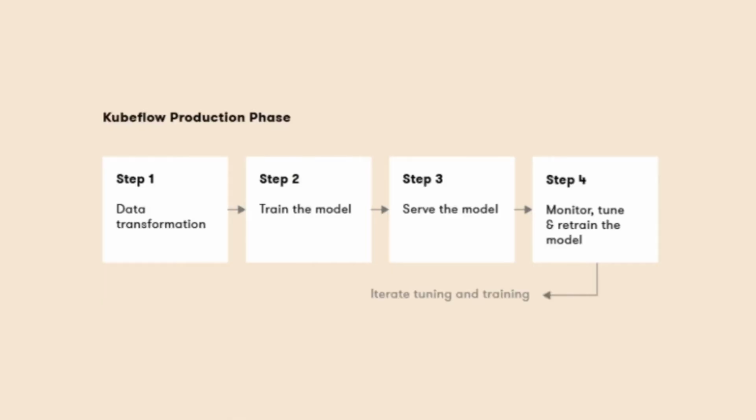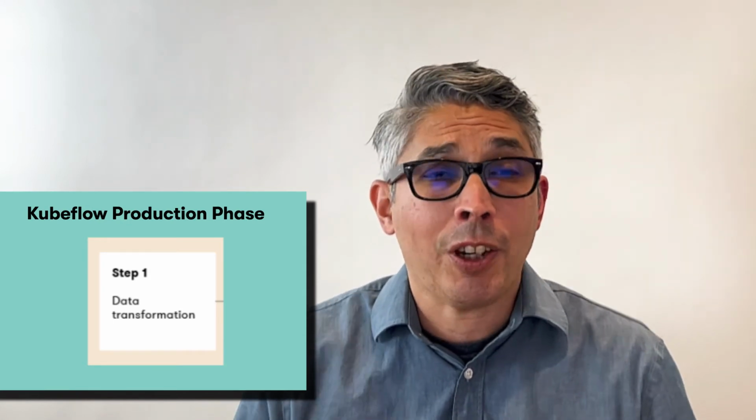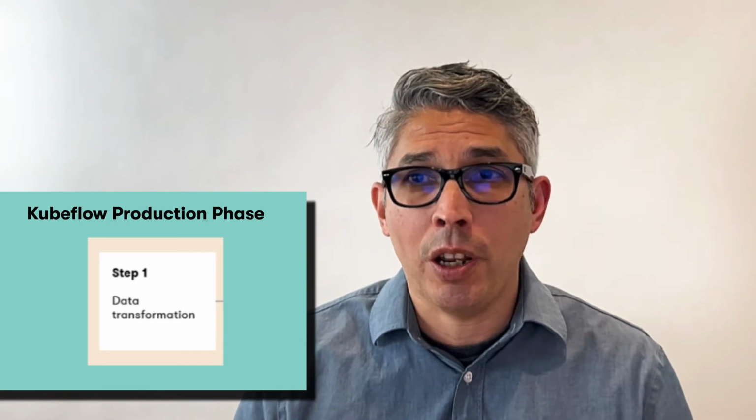Now we're ready to move into the production phase, which is shown here in the lower right. So we're done with experimentation. We're ready to get these models into production. At a high level, there are a few typical steps required to bring these models to production. The first step is data transformation, right? Like we saw in the experimental phase, we once again need to transform our data into the required format for the model. In this case, however, we're working with a production data set.